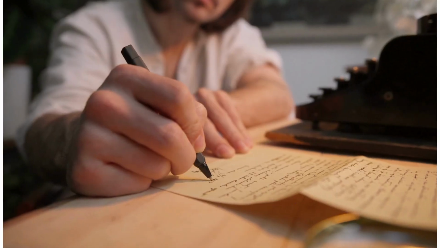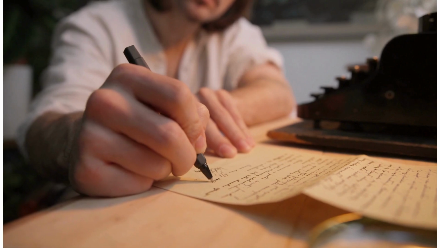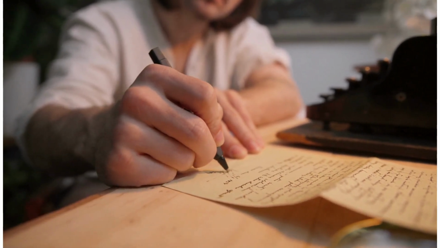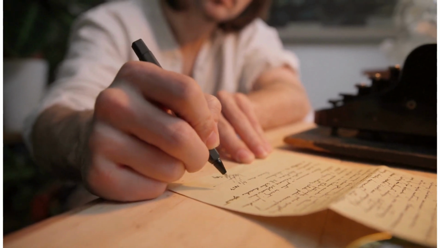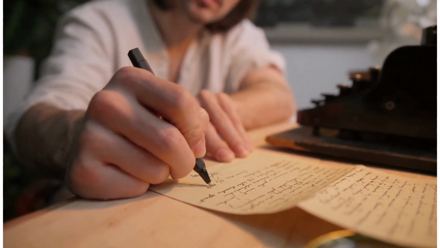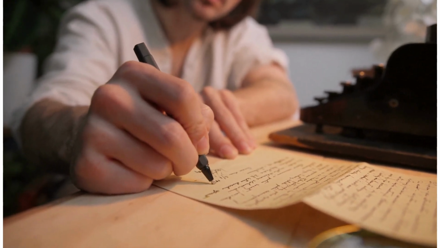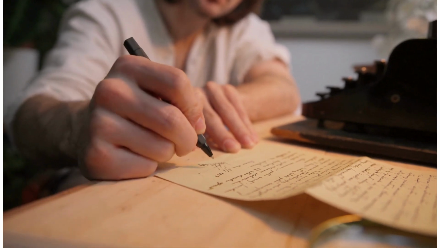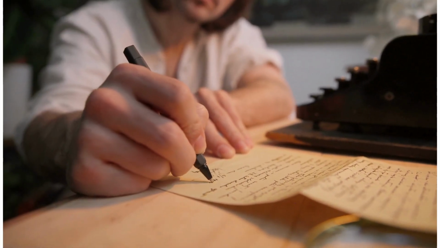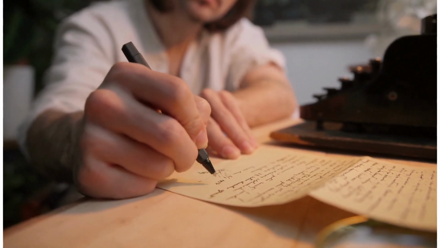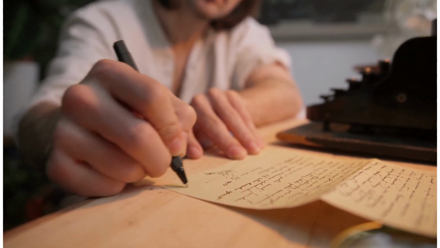Step 3. Create your ad script and produce the audio. Start with a hook, something that grabs attention in the first few seconds. State your brand name clearly, explain the benefit or offer, and finish with a strong call to action like visit us today, call now, or use this code to get a discount. Your ad should be 30 to 60 seconds max.